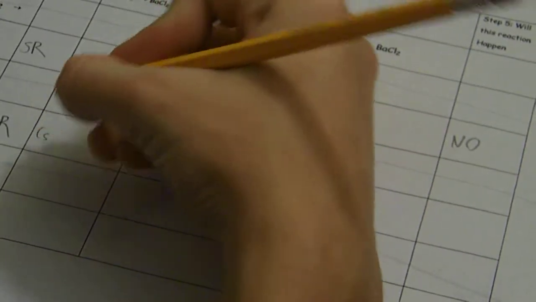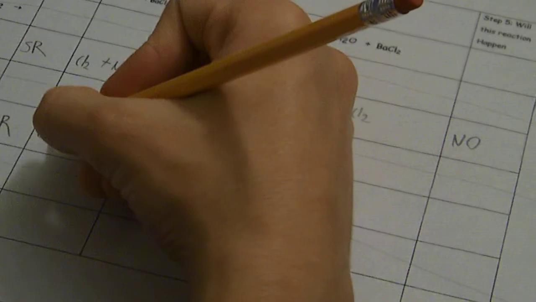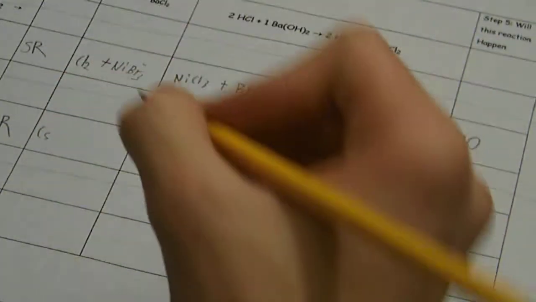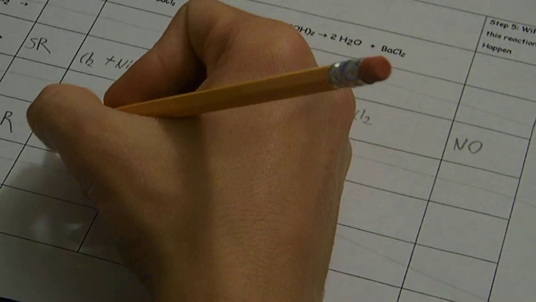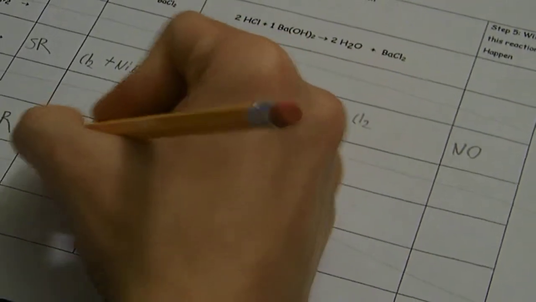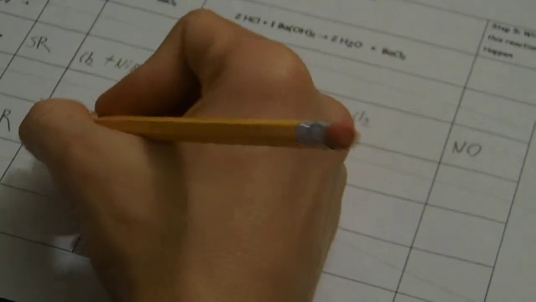So whenever we switch it around, it'll be Cs with a plus 1 charge. So we'll need it with sulfur. We're going to need 2 Cs's because sulfur has a -2 charge.